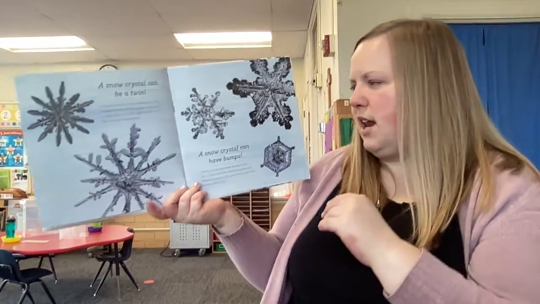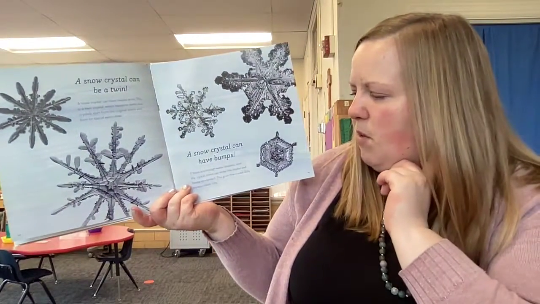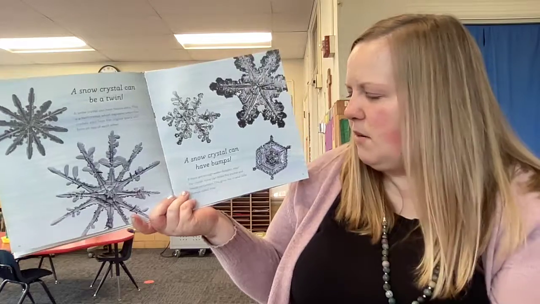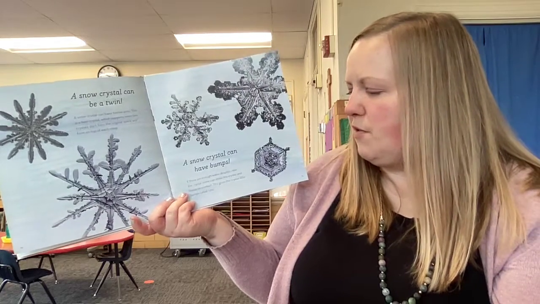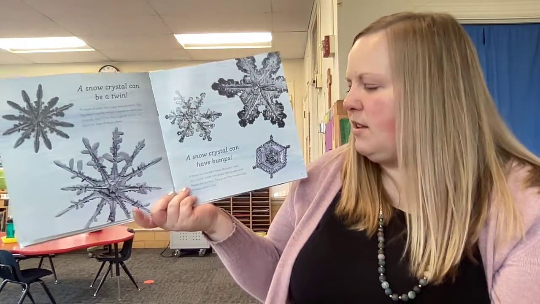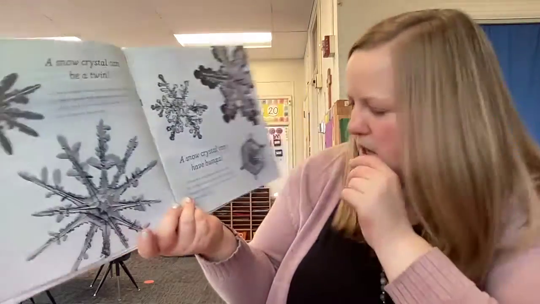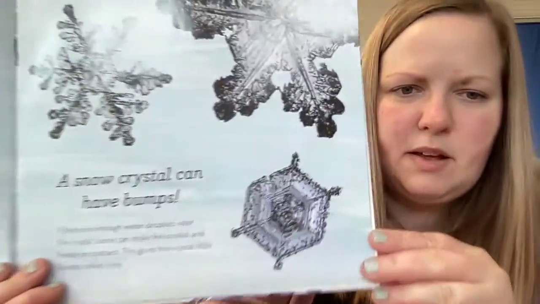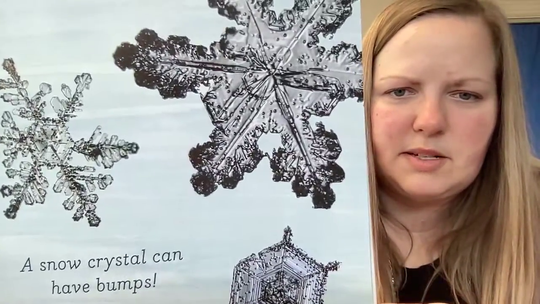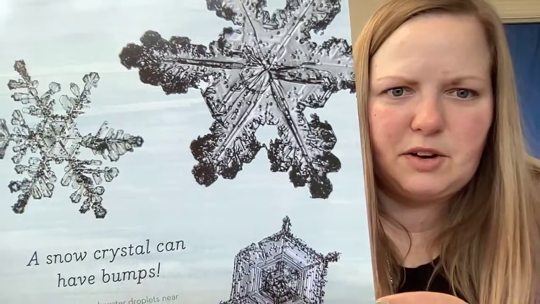A snow crystal can have bumps. If there's enough water droplets near the crystal, some can strike the crystal and freeze on contact. This gives the crystal little bumps called rime. Look at those little bumps in the crystal. These are great photographs.